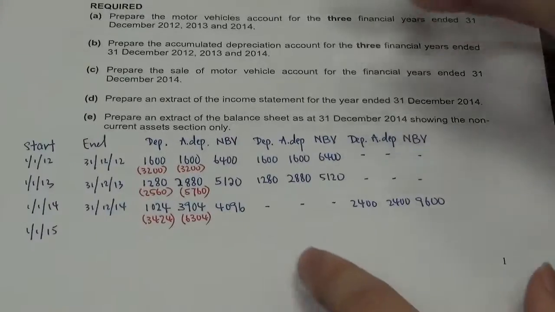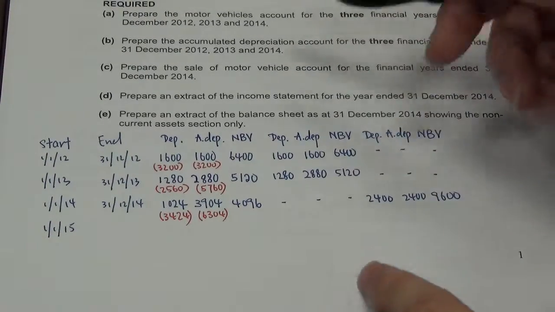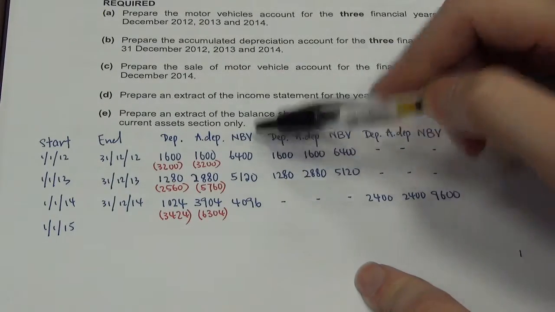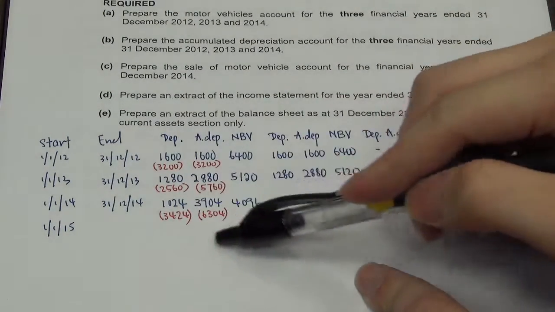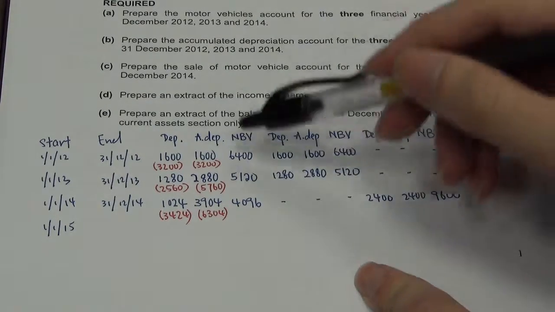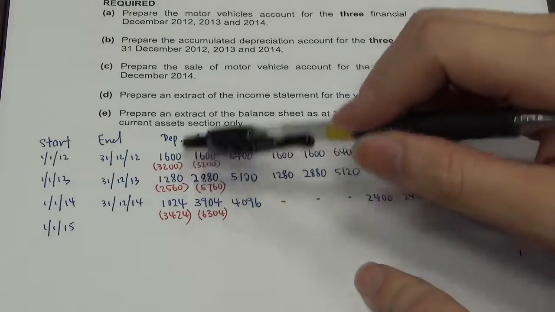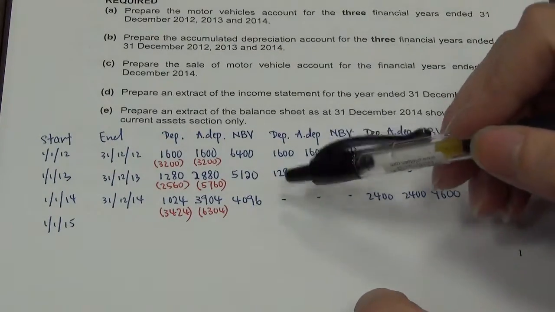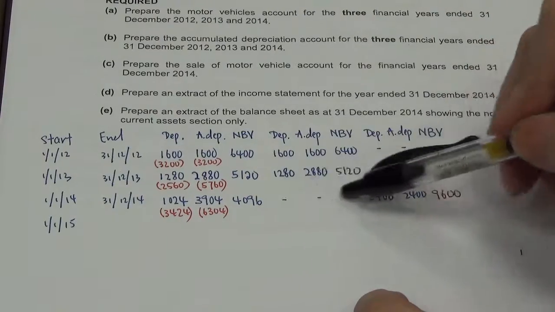Alright, so when you do the depreciation, what you have will be like this. This is the depreciation, accumulated depreciation and net book value. For the one not being sold, and this is the one being sold. If you look at this, the one not being sold, we have all the figures for 3 years, but the one being sold, we only have figures for the first 2 years. The third year will be left blank.